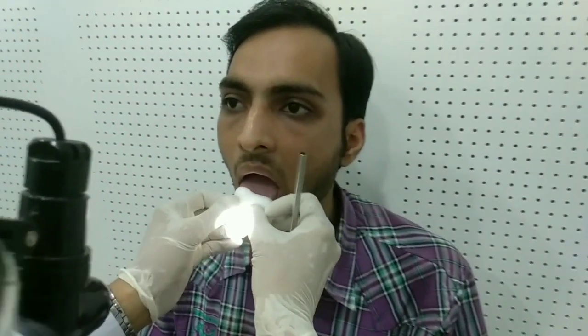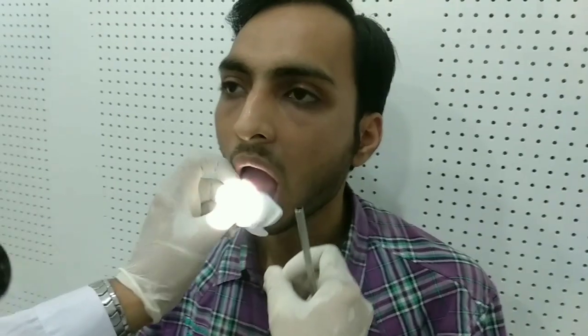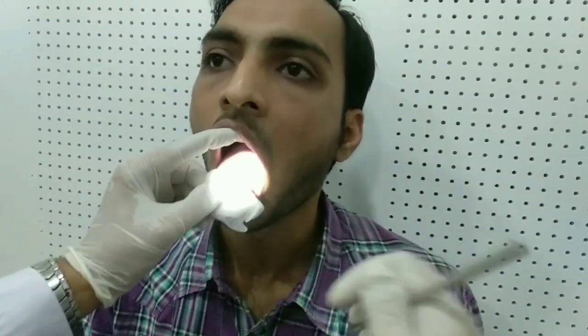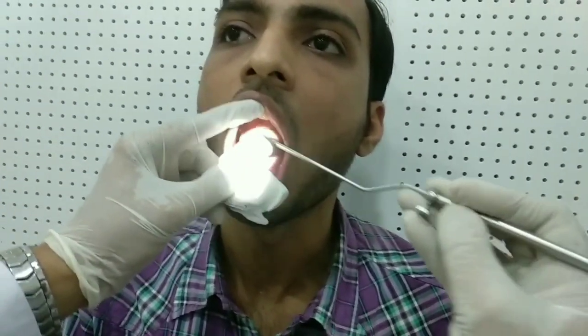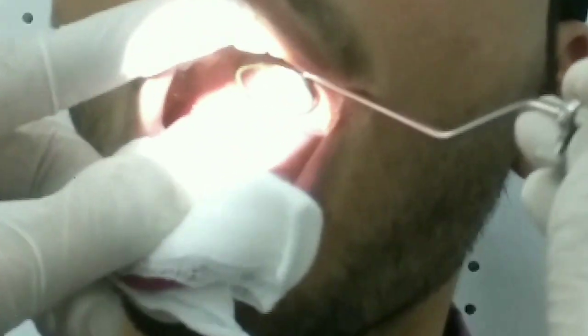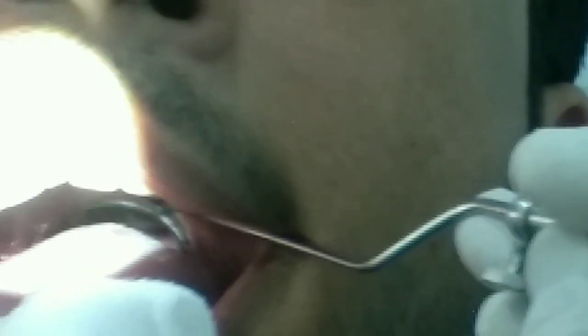Ask the patient to protrude the tongue. Then we hold the tongue like this, and with the index finger we can retract the upper lip, and then we introduce the laryngeal mirror. You can see the base of the tongue, vallecula, epiglottis, pharyngoepiglottic fold, piriform fossa, postcricoid region, aryepiglottic fold, arytenoids. You can see the movements of the vocal cords. They are normal.